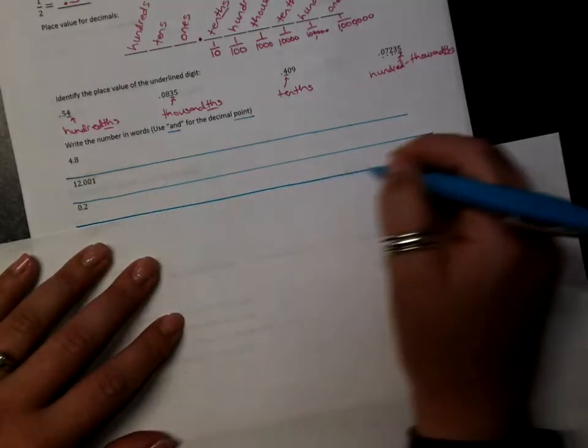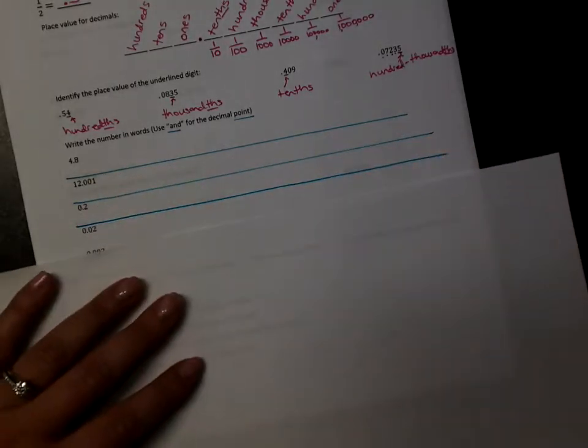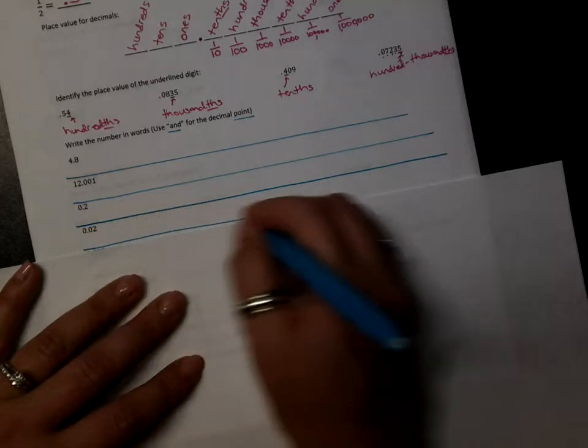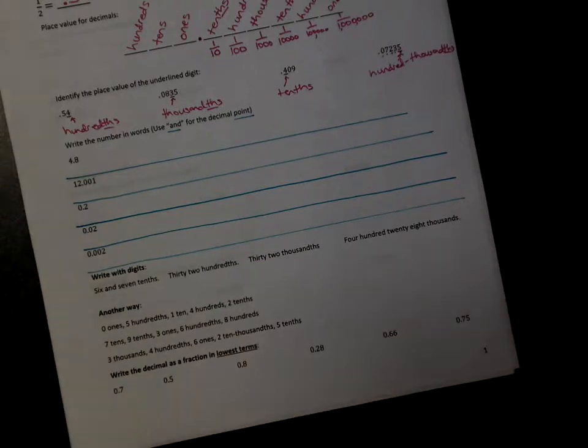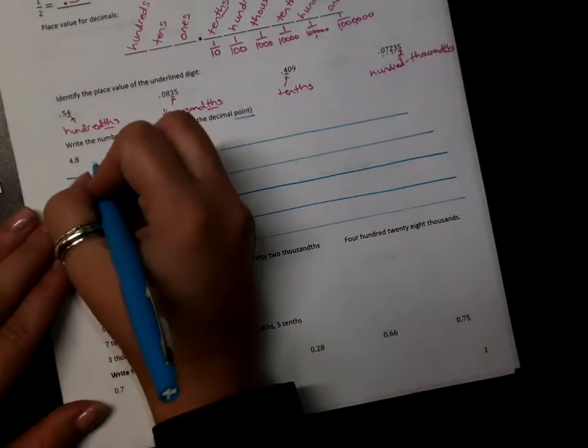Might want to do the same. I meant to put lines in there. So draw one more line. There we go. Alright, so the first one is going to sound a little funny.